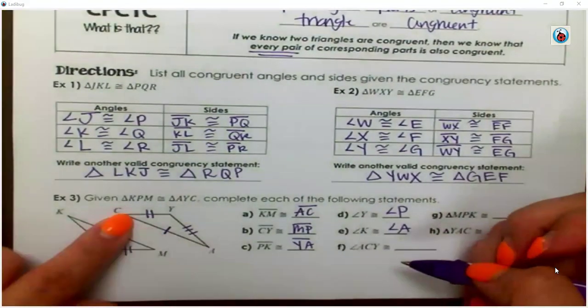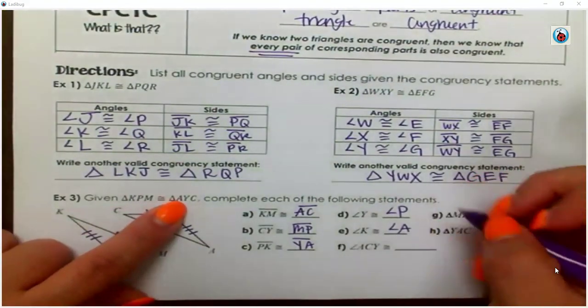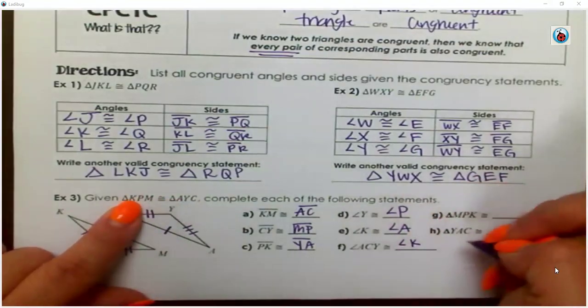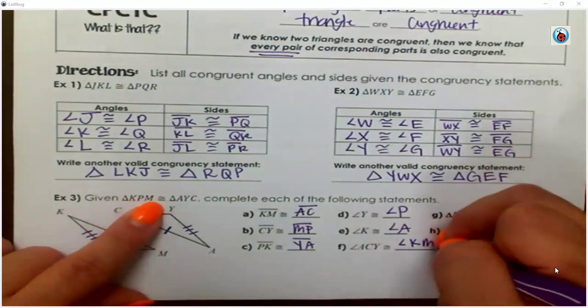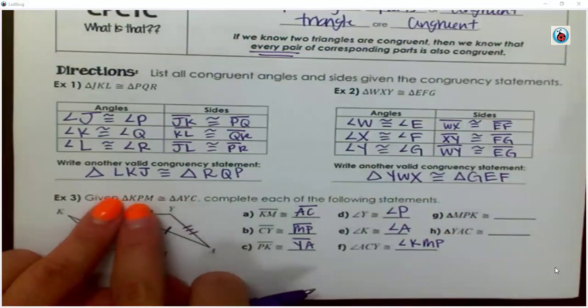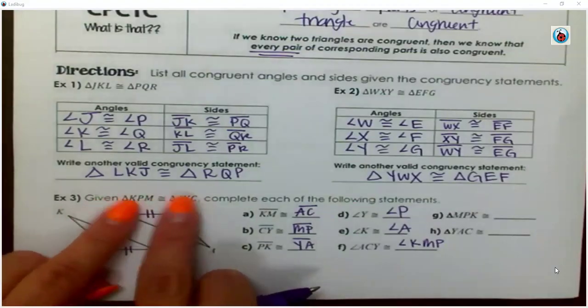So ACY, I'm going to go in the same order that I did here. So that means I'm dealing with angle K, then I went with the M, and then I went with P. So ACY means KMP. I have to do the same order for each triangle.